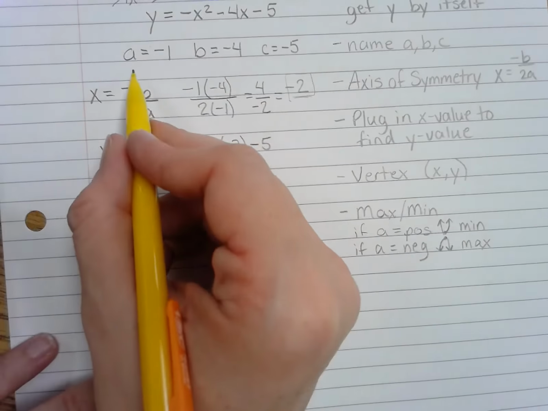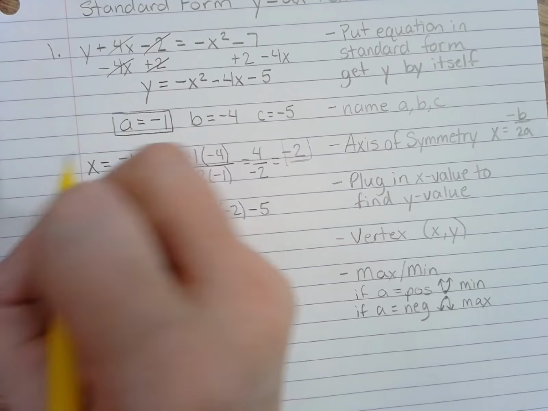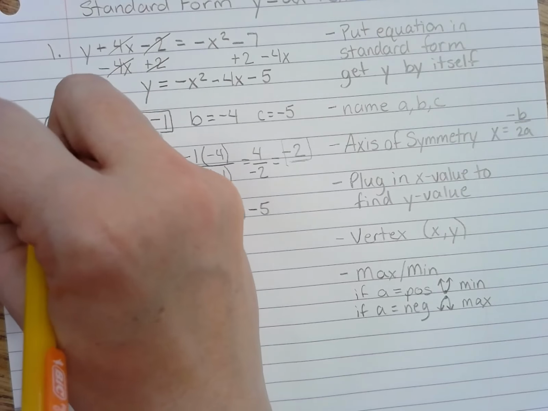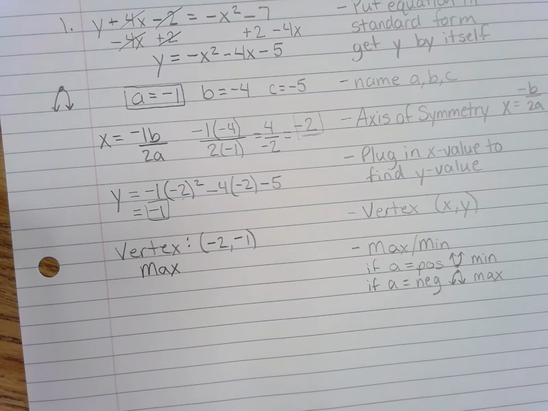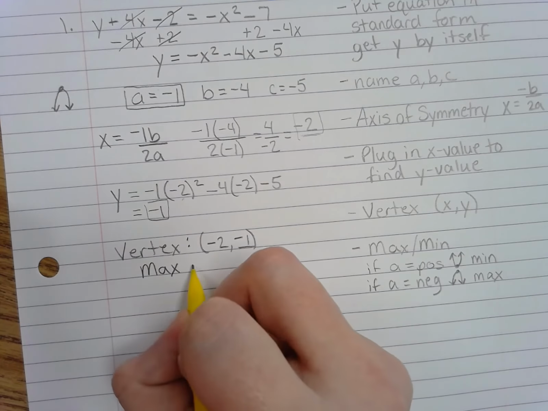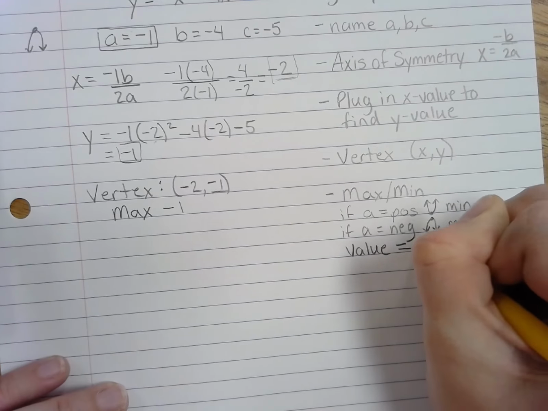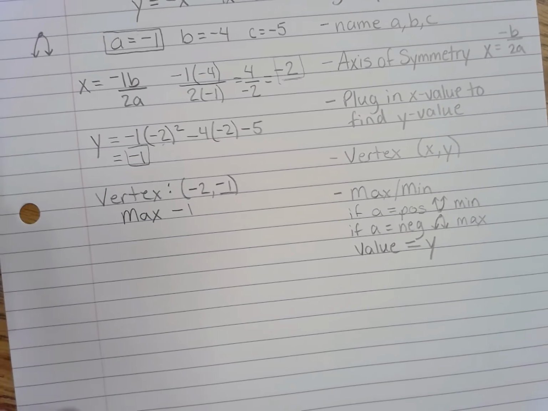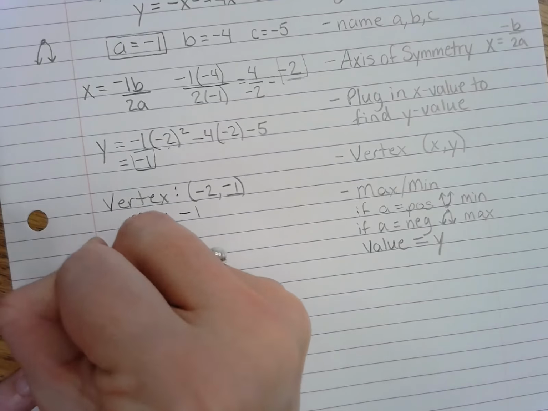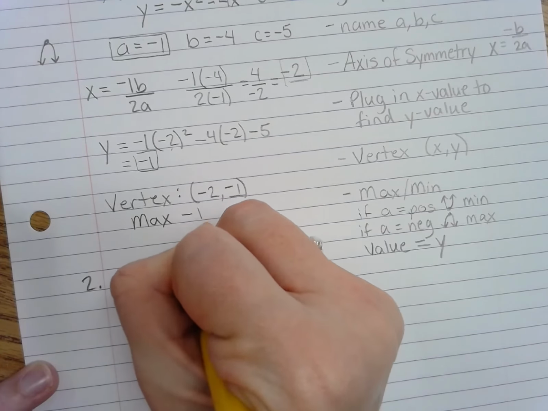So go back and look at your a value from where you named your a, b, and c. Here we find that our a is negative, so that means our graph's going to be opening down, and we have a maximum. That vertex is the highest point on the graph, and the maximum value will be the same as your y number. So the value for maximum or minimum will equal your y. Let's take a look at example number 2. This problem we're going to have y equals x squared plus 4x.